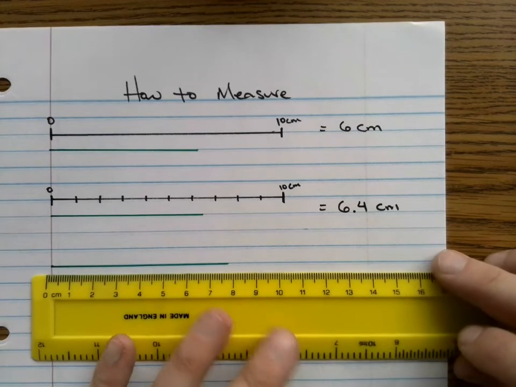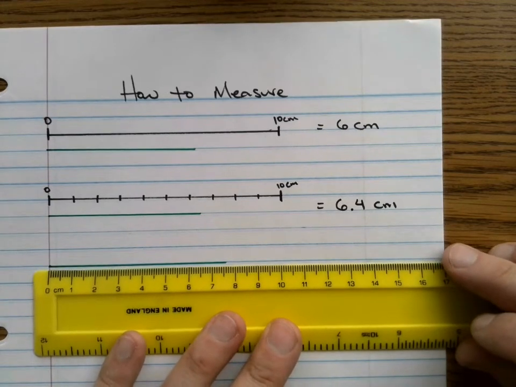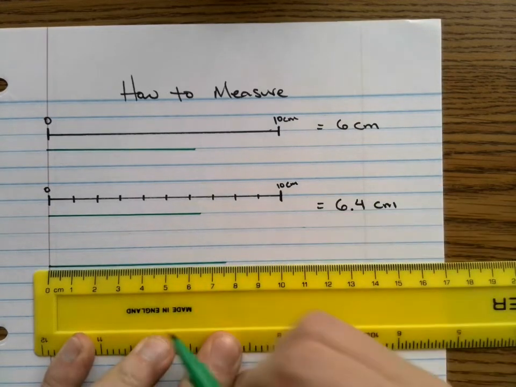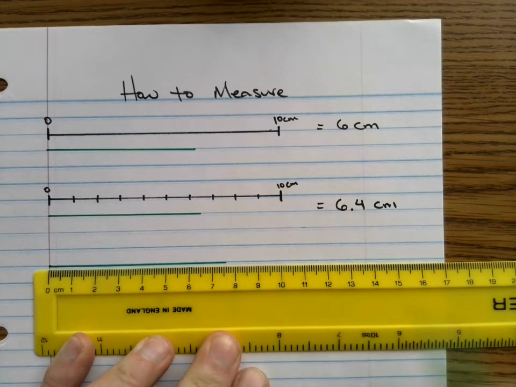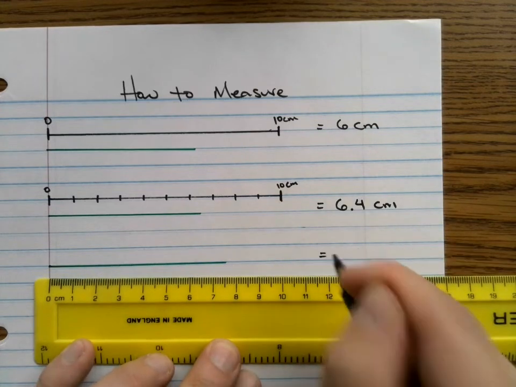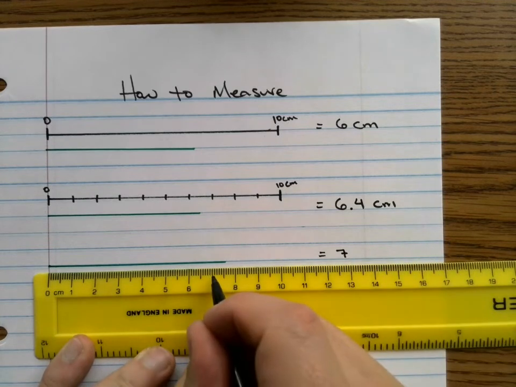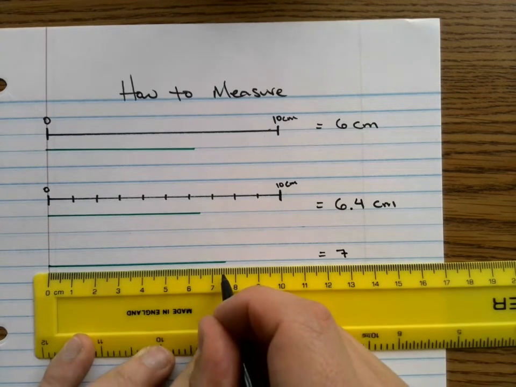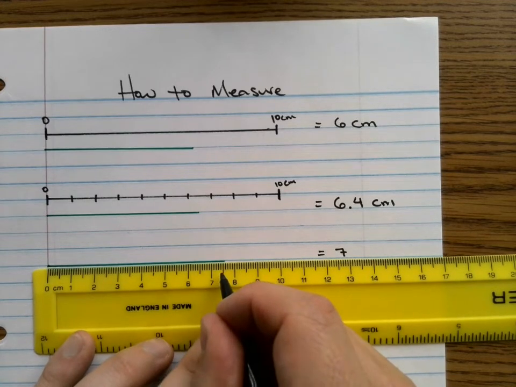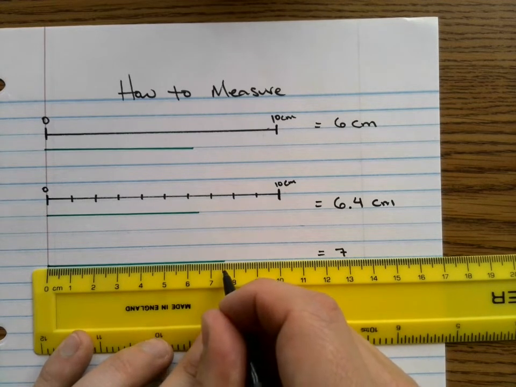So if I measure this line from 0, my certain digits would be up to 7, because I'm within 7 to 8, and then I have the small hash marks, 1, 2, 3, 4, 5, hold on, 5, 6.